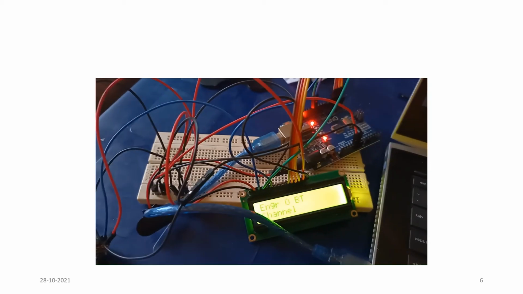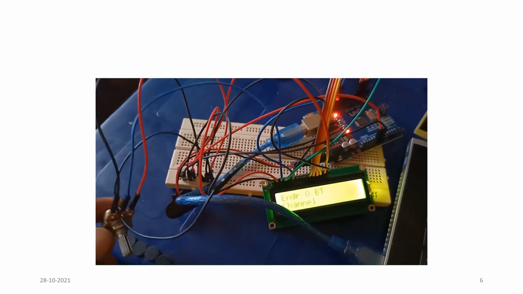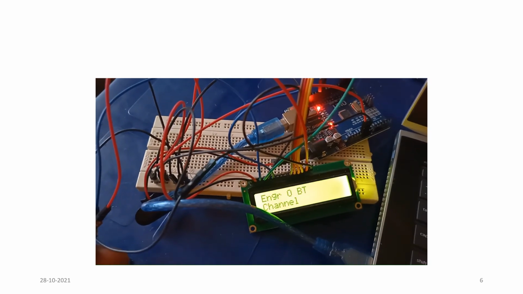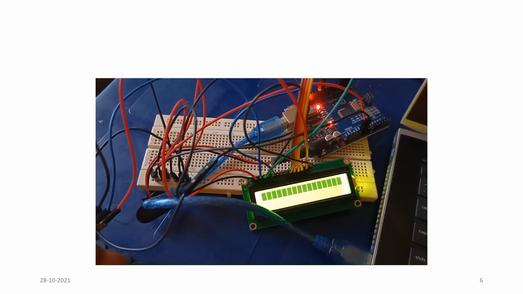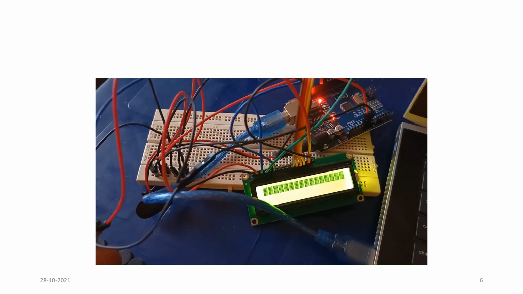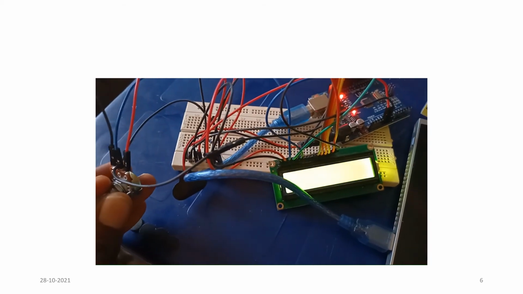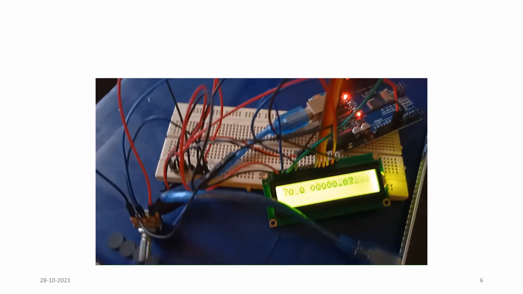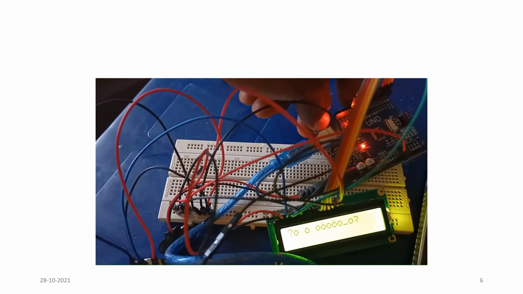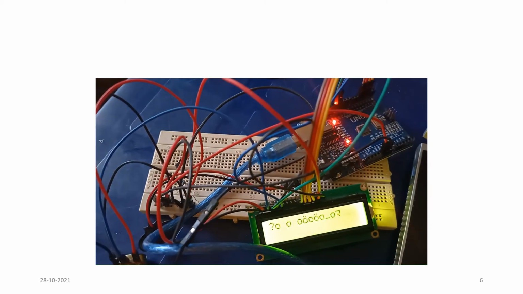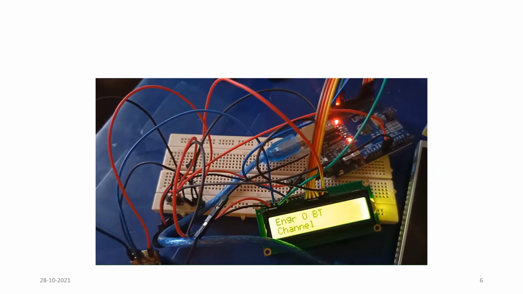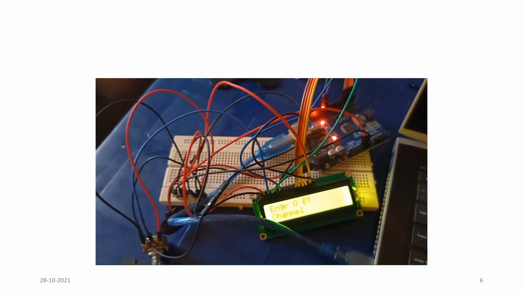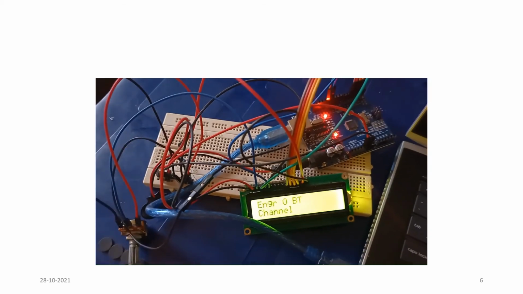Then this is the potentiometer I was telling you about for varying the intensity. You can see the LCD is becoming clearer. So let me reset. There's a reset button. Let me reset it. Then you can see it came back, engineer OBT. So that's just it. Don't mind the cables. If you follow the circuit diagram, you will get it very well.